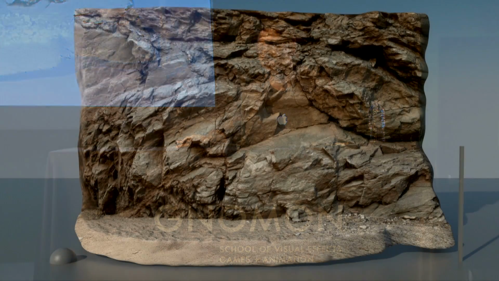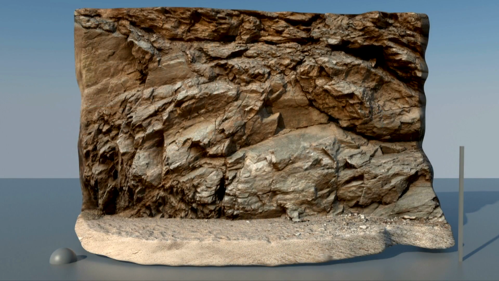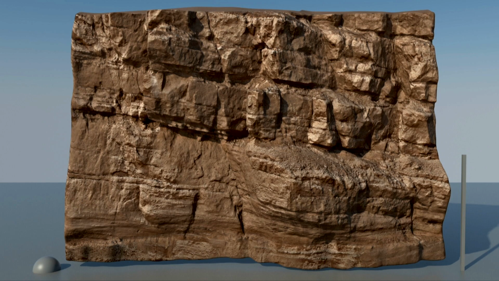So here's some renders from V-Ray of some of these things after they went through Photoscan, got cleaned up in ZBrush, got retopologized, UVs, textured, projected from the photos, and then in Maya rendered as an asset. So some really cool cliff faces.